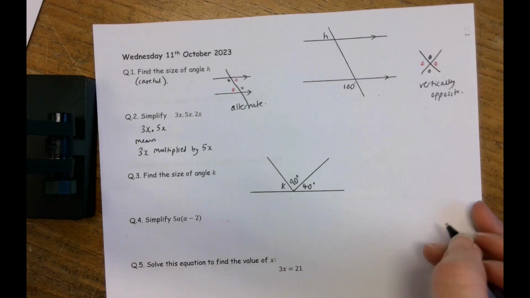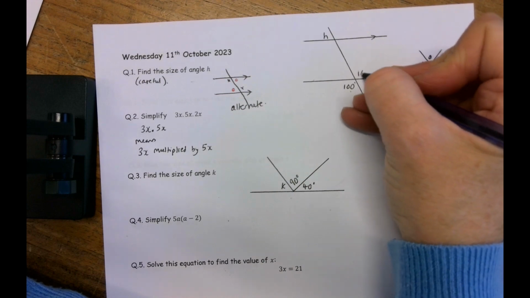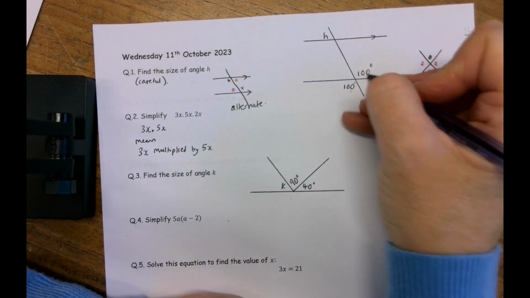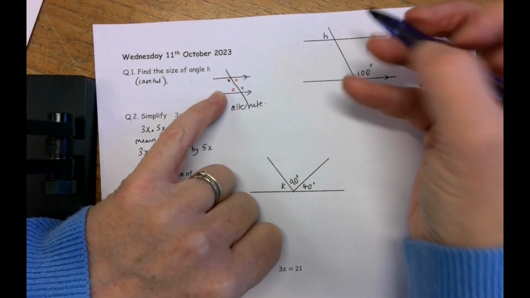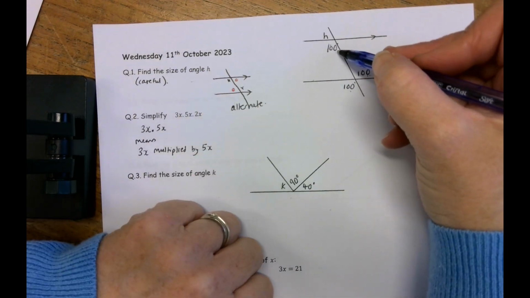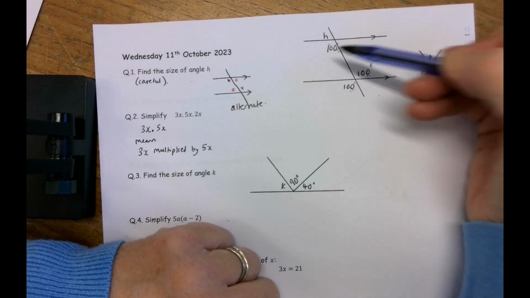So if I look at this, well, if this is 100, then this is 100. Okay? If this is 100, and that's because they're vertically opposite. If this is 100, then this is 100 because they're alternate. So I've gotten right up to here, which is great. I suppose I could also have said this and this were corresponding, couldn't I?